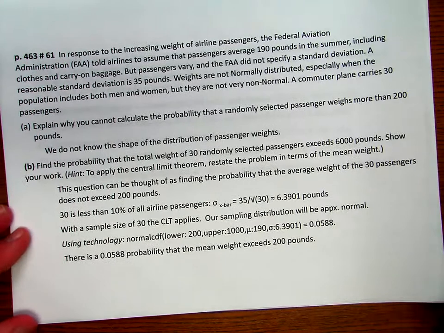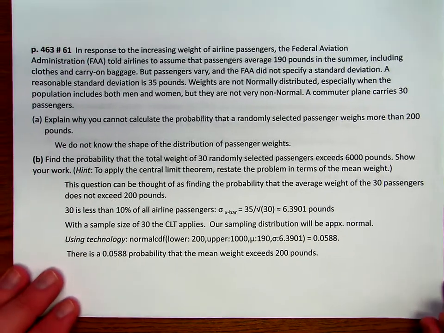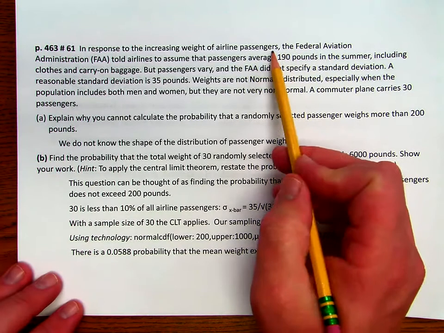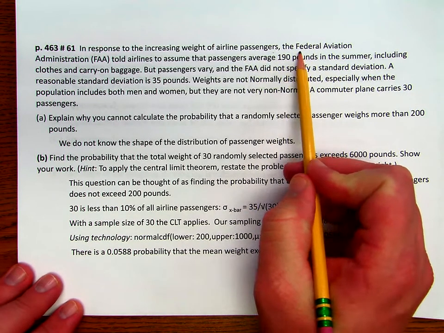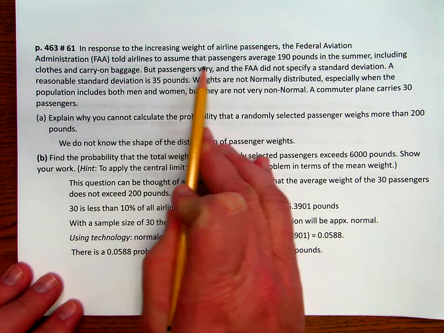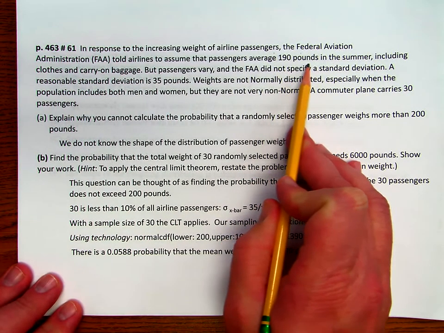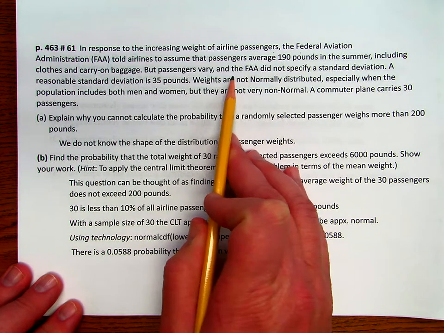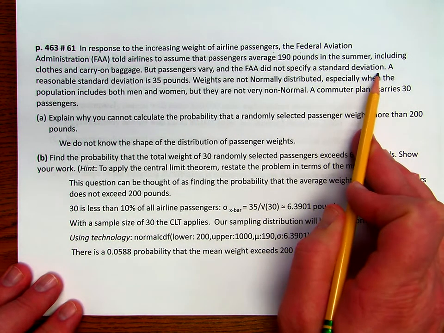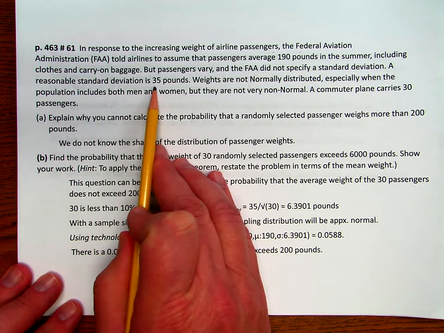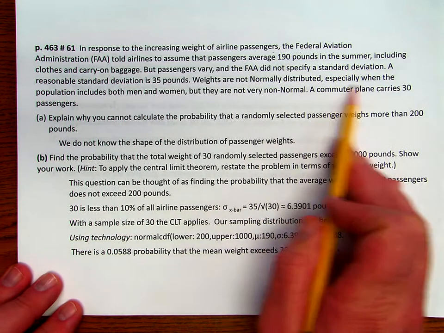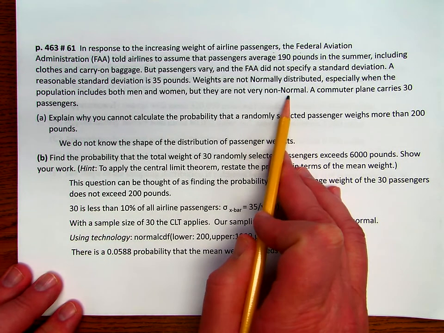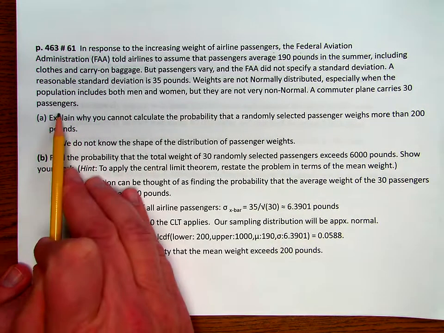All right, next one from the textbook. In response to the increasing weight of airline passengers, Americans are basically getting fat, the Federal Aviation Administration told airlines to assume that passengers average 190 pounds in the summer, including clothes and carry-on baggage. But passengers vary, and the FAA did not specify a standard deviation. A reasonable standard deviation is 35 pounds. Weights are not normally distributed, especially when the population includes both men and women, but they're not very non-normal. A commuter plane carries 30 passengers.